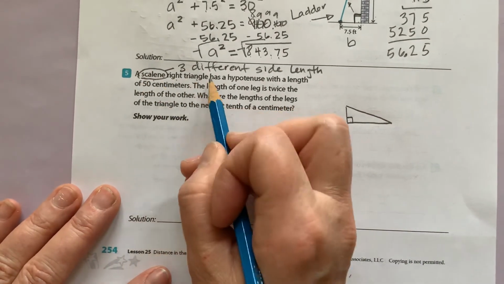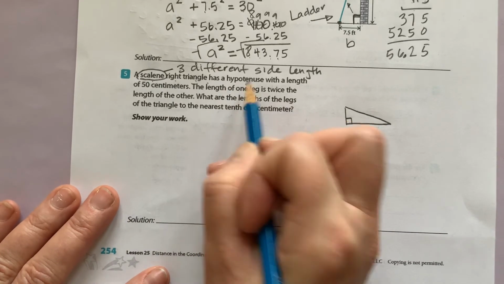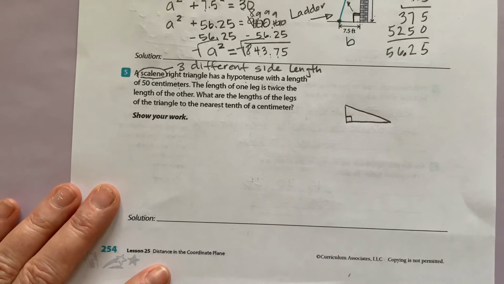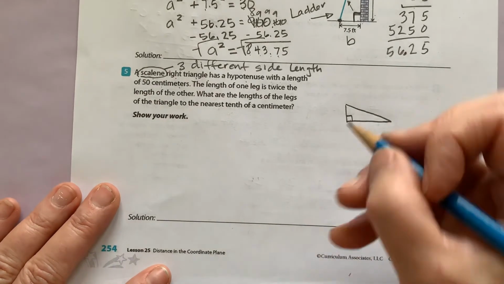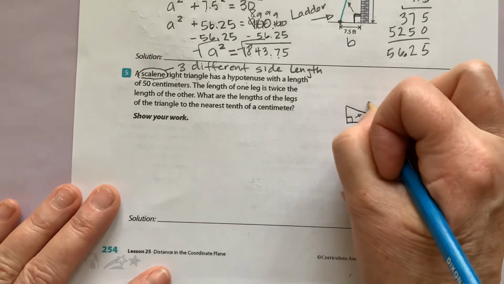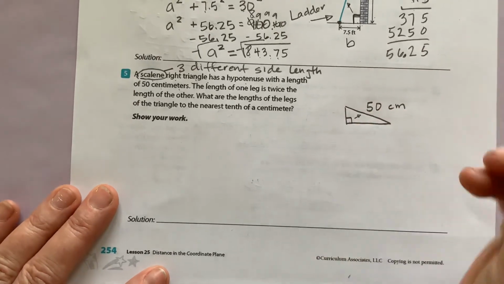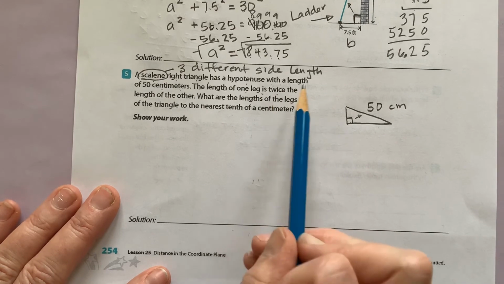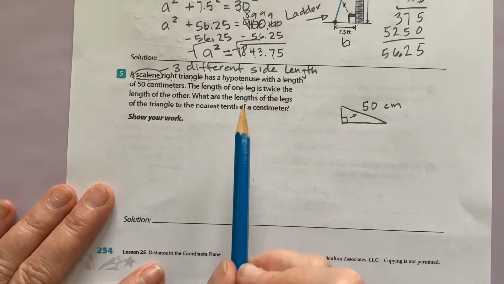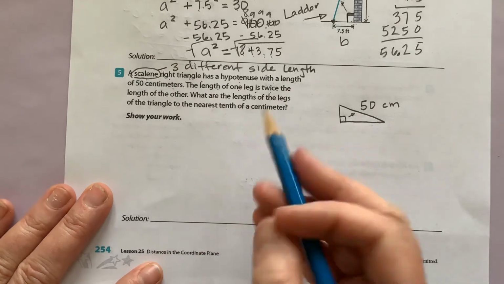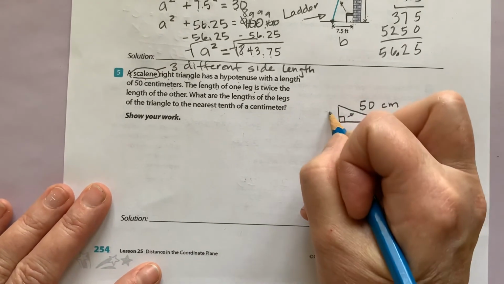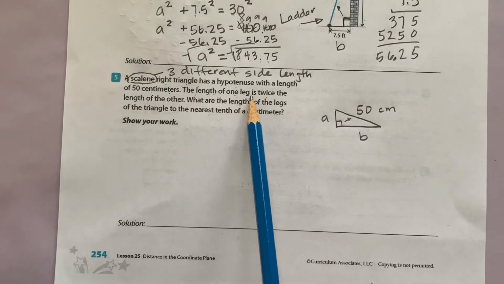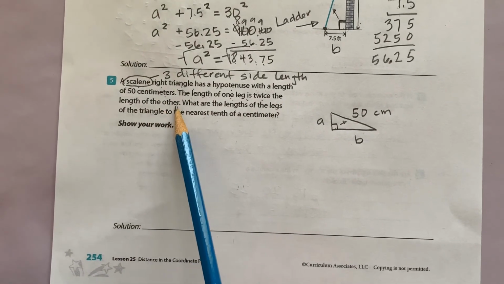A scalene right triangle has a hypotenuse with a length of 50 centimeters. Okay, where does the 50 centimeters go? Where's our hypotenuse? Right, it's opposite. So this is 50 out here, 50 centimeters. The length of one leg is twice the length of the other. Ooh, okay. So we've got A and we've got B. Now we know something here.